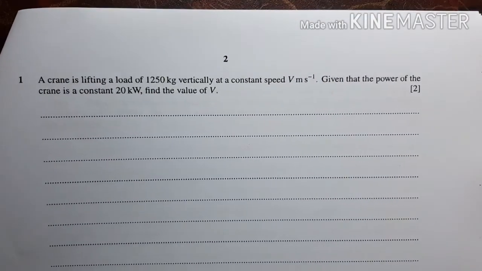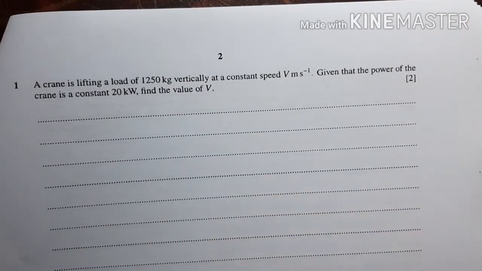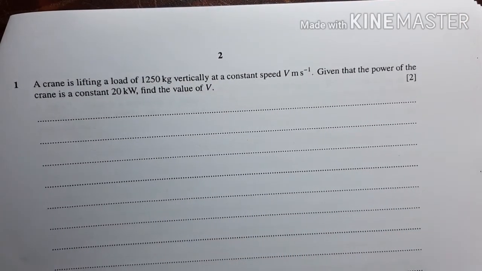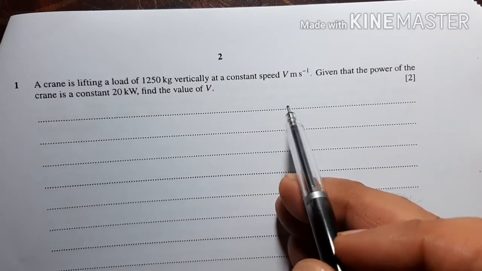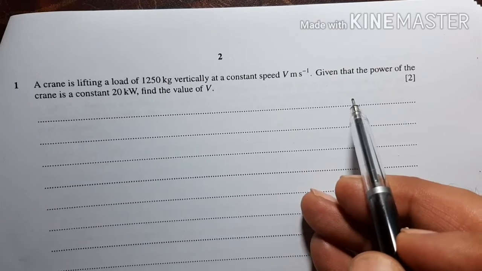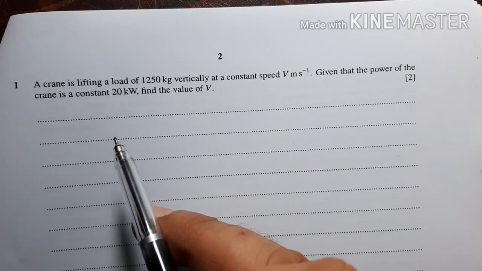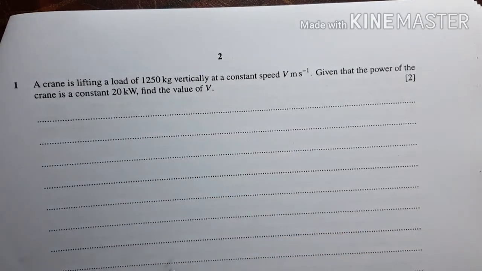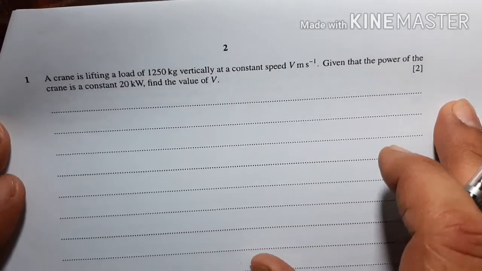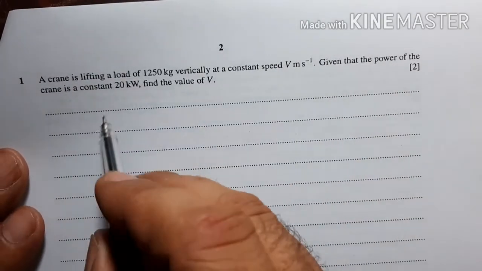Okay, the first question is: a crane is lifting a load of 1250 kg vertically at a constant speed of v. Given that the power of the crane is a constant 20 kilowatts, find the velocity v. So it's a 2 marks question, so you shouldn't spend much time on this question.